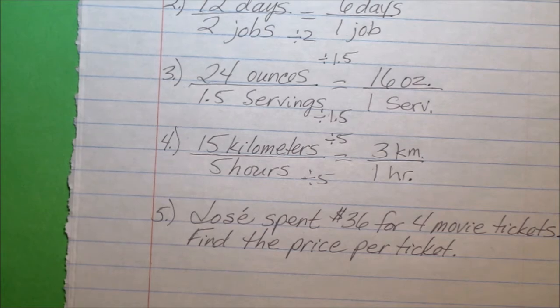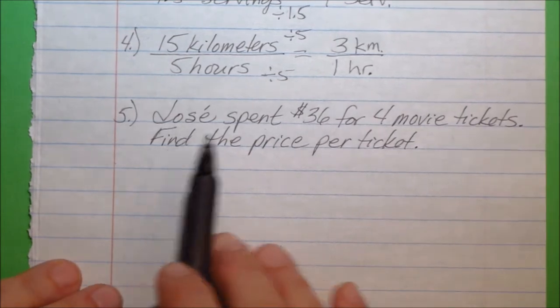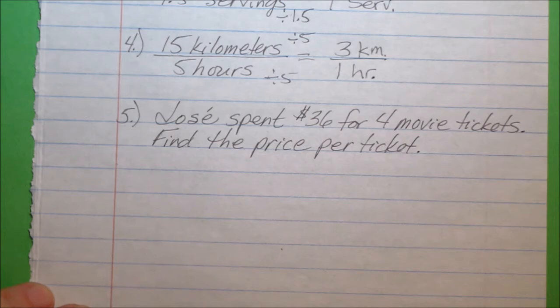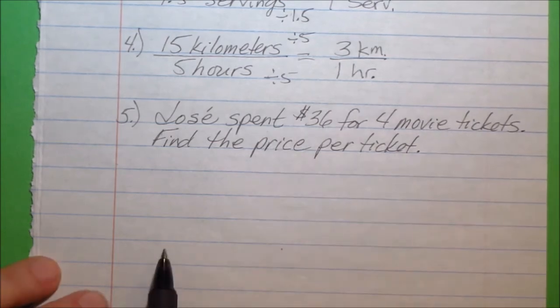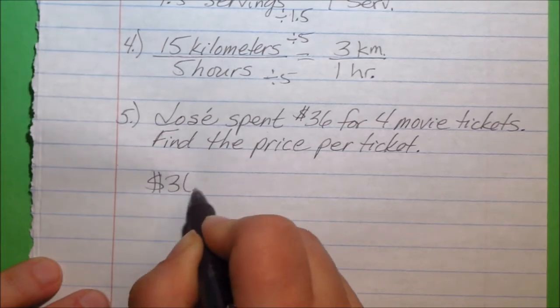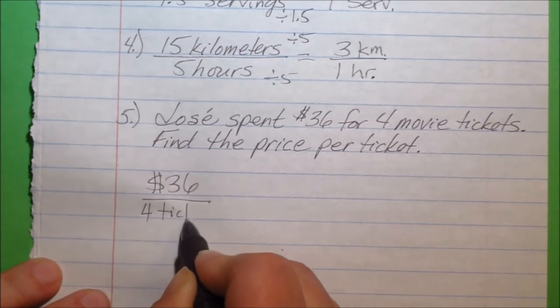All right, and the last one was our word problem. Jose spent $36 for 4 movie tickets. Find the price per ticket. We need to set up his rate that he had to begin with. So that was $36 per 4 tickets.